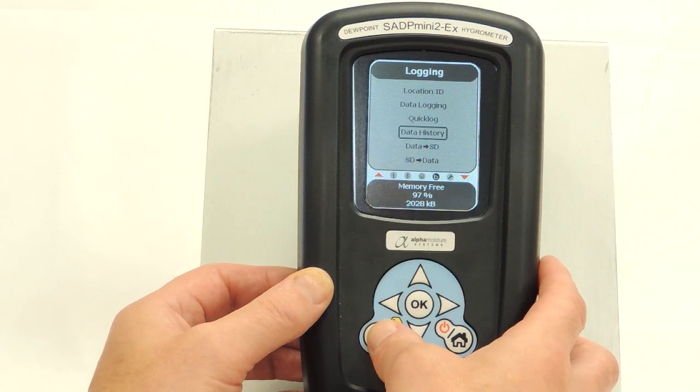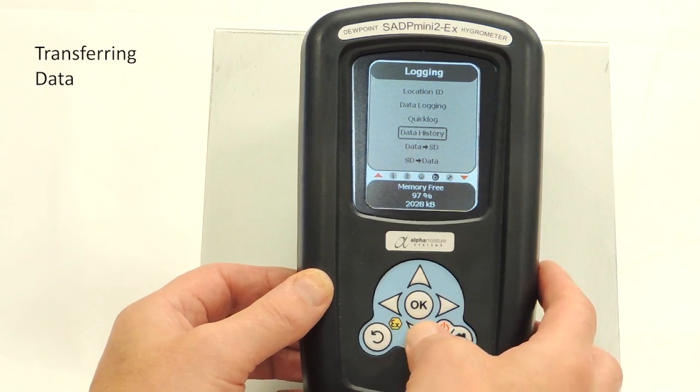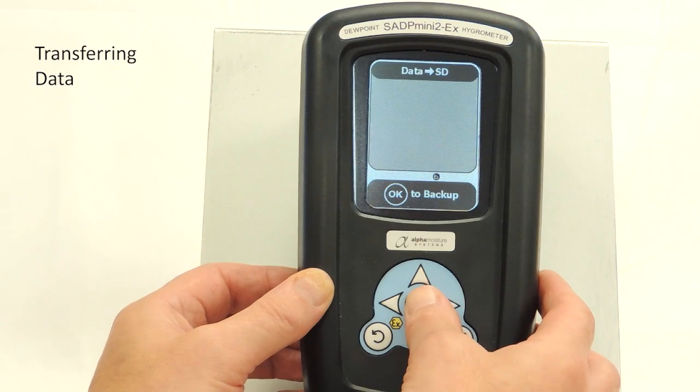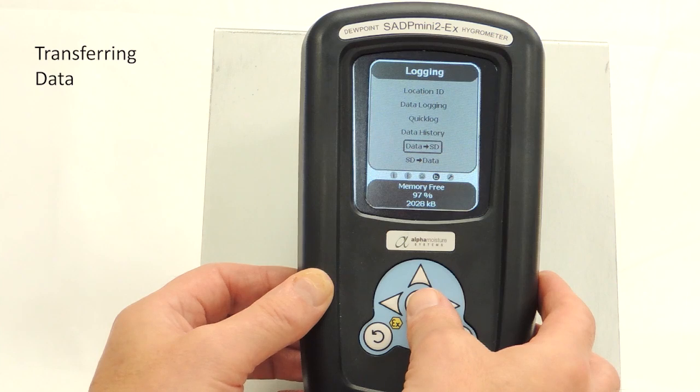How can we then look at that data in other formats? We can either transfer it to an SD card. If I go down again in this menu and select OK, then if I press OK again, I can back up to the SD card all of that data. If I press OK, it's copying that data to the SD card and it's saved. And it defaults back to the screen. I can then remove the SD card, and then using a card reader, I can access those images.